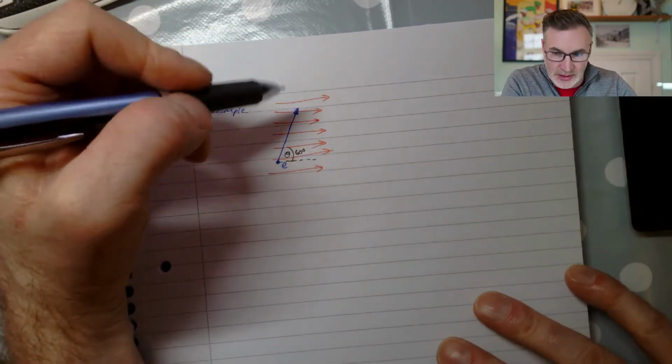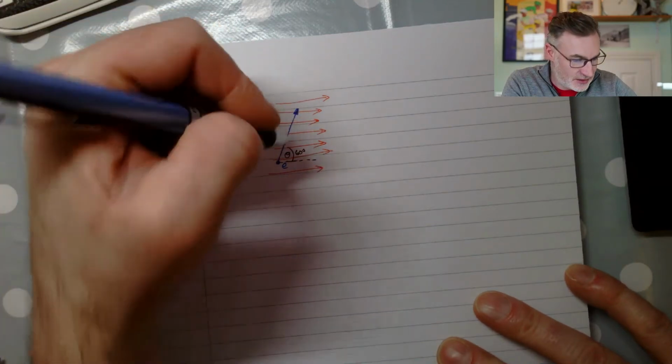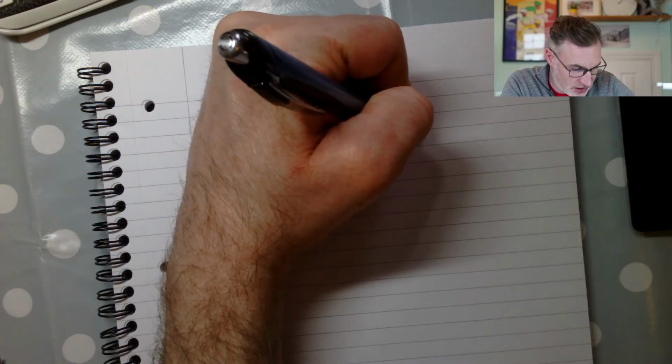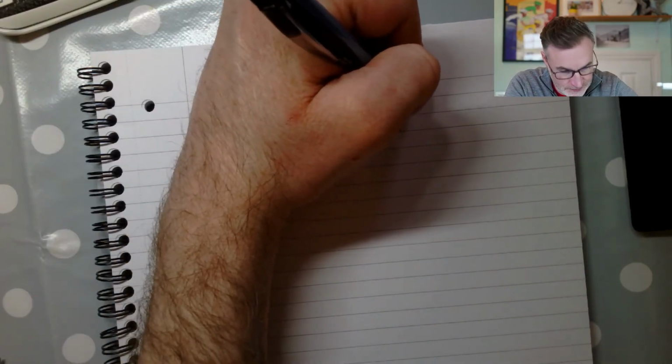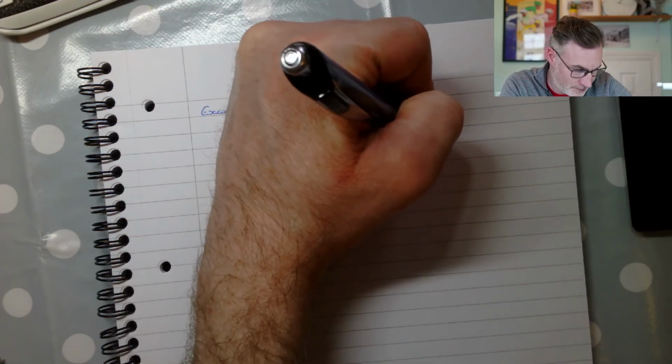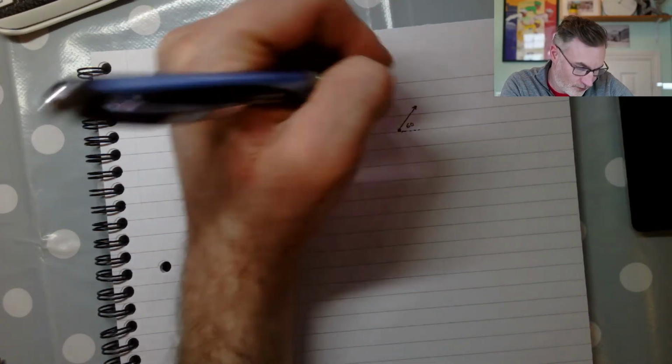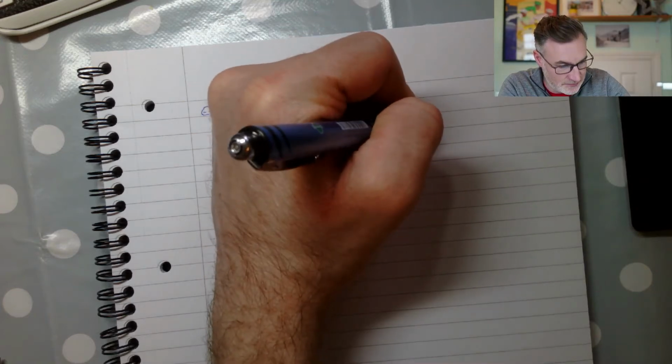Okay, so now if it enters with an angle of 60 degrees, what we can do is, if we just take this electron over here, we'll have 60 degrees there.